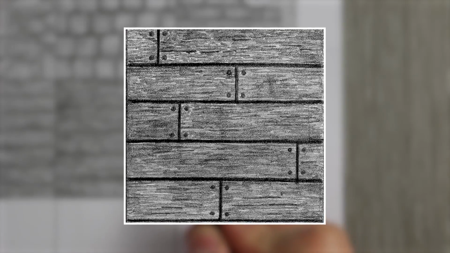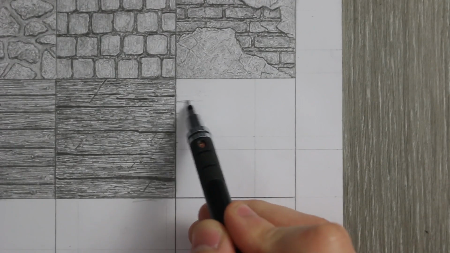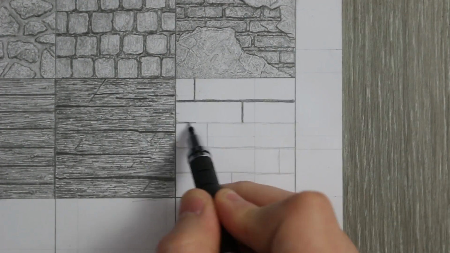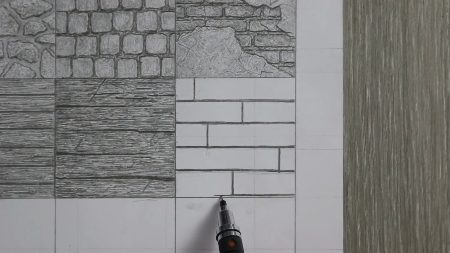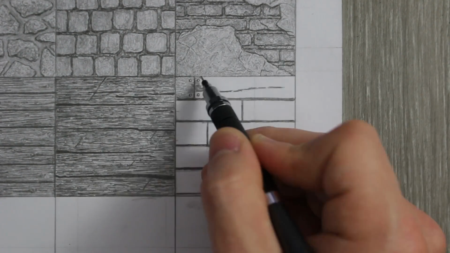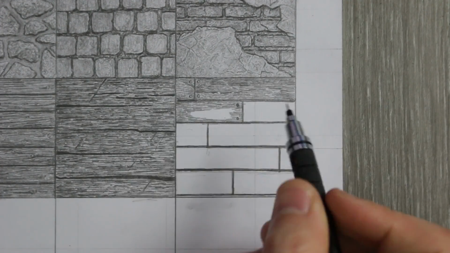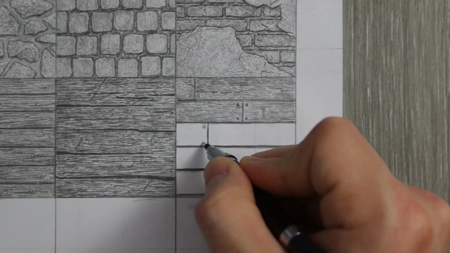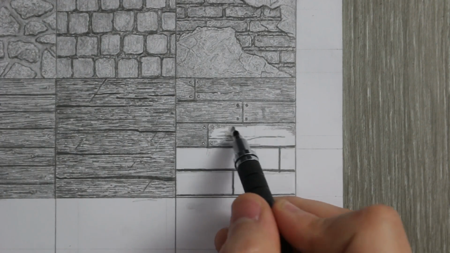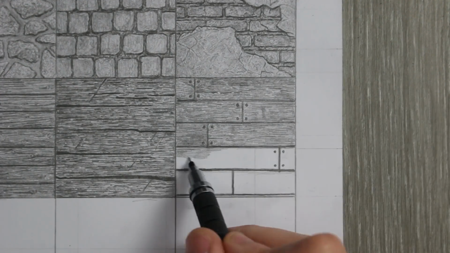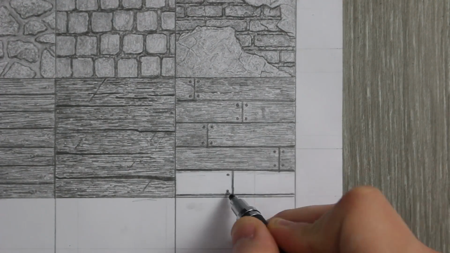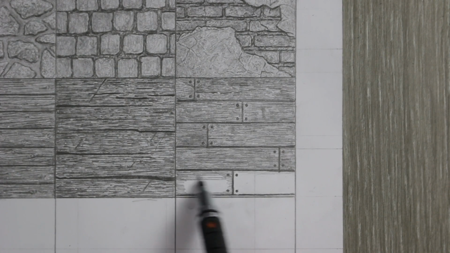So finally we are at number 10, and this one is going to be a wooden texture which involves these wooden boards. Now I have started off most of these textures by making outlines and then building on top of them. Here I outline the wooden boards, and remember all of these textures can be expanded upon and manipulated to produce varying results.